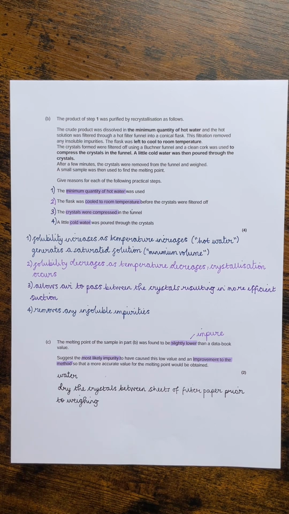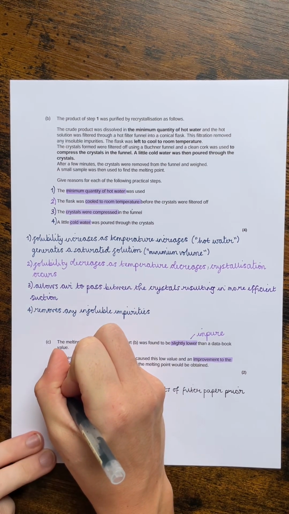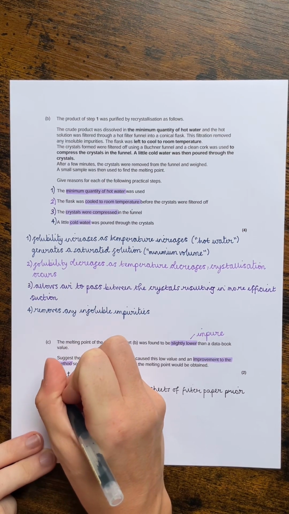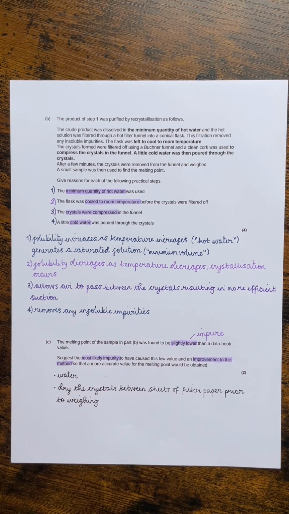Okay, this is a bit of a tricky practical. Any questions, please let me know. I'd also recommend that you're able to draw the vacuum filtration, Buchner filtration, filtration under reduced pressure apparatus, or at least be able to describe it.